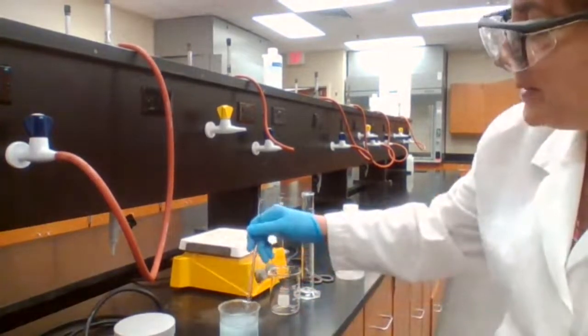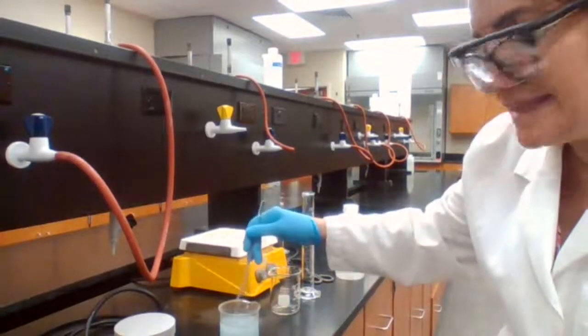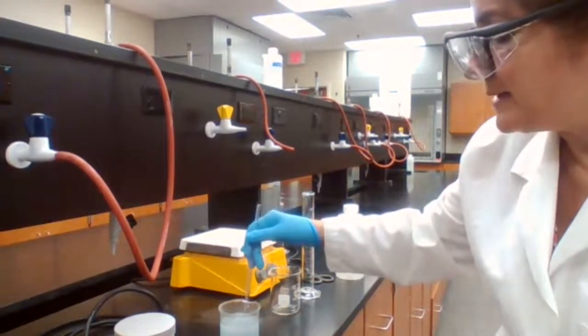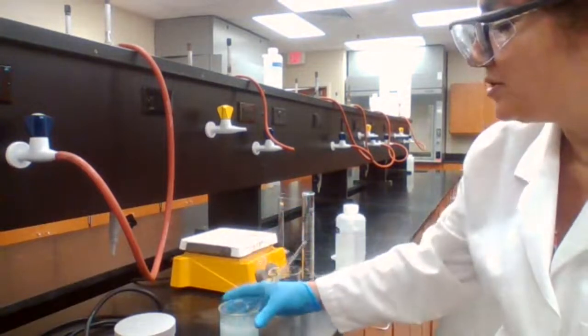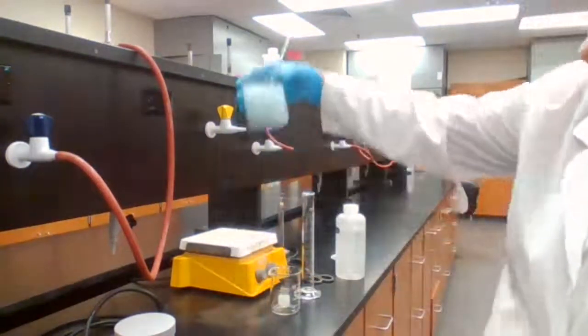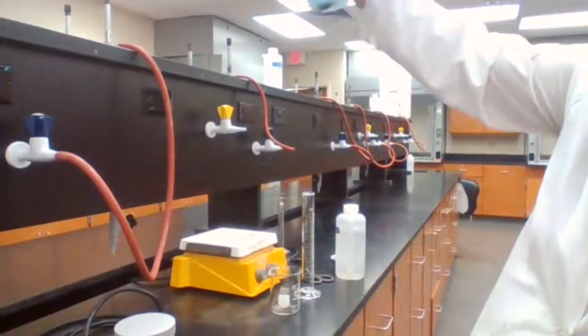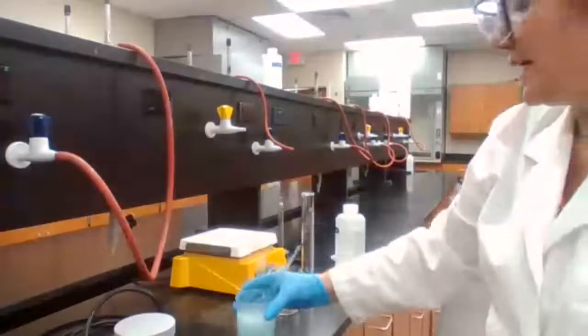This step of the experiment, just like the decanting part, it takes longer. Just have to be patient, wait, watch to make sure the reaction is complete before we move to the next step.